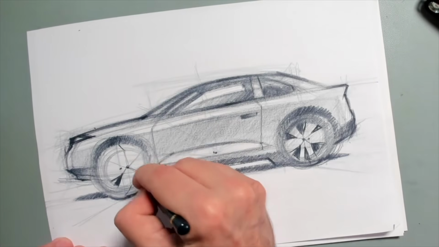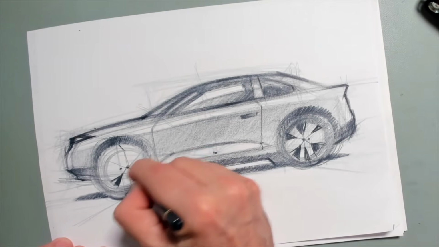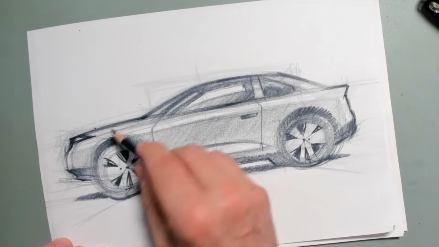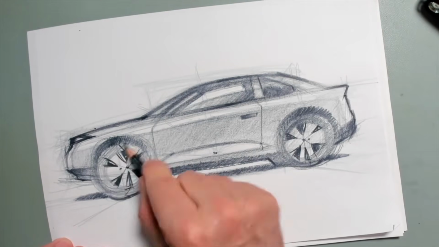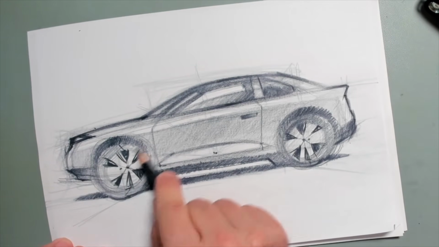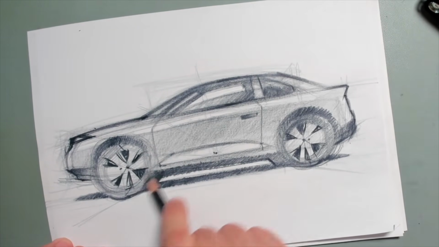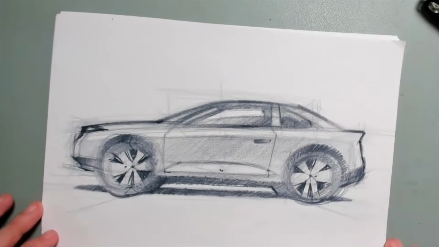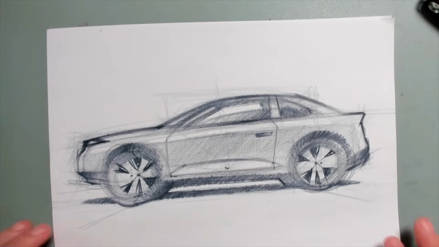I repeat the same operation on the other side, and we apply also here a little bit of shading because there is some shadow there. Okay, and here we have our sketch. So, what do you think?